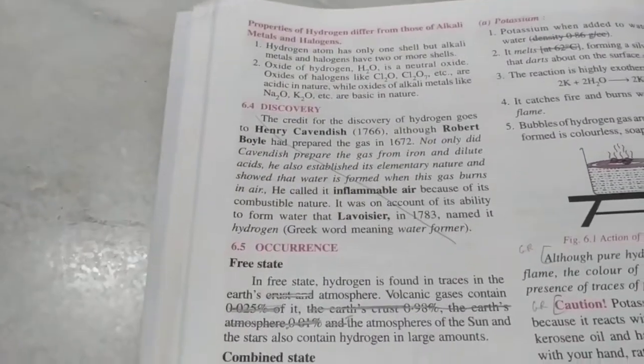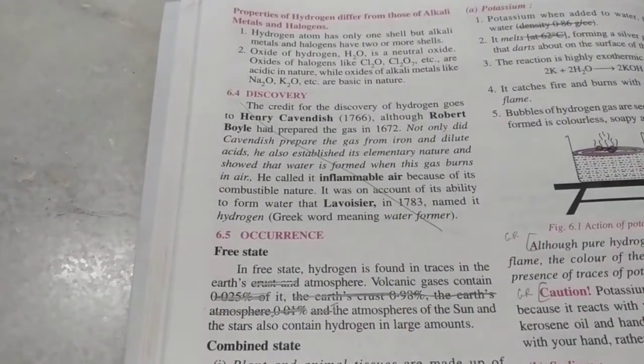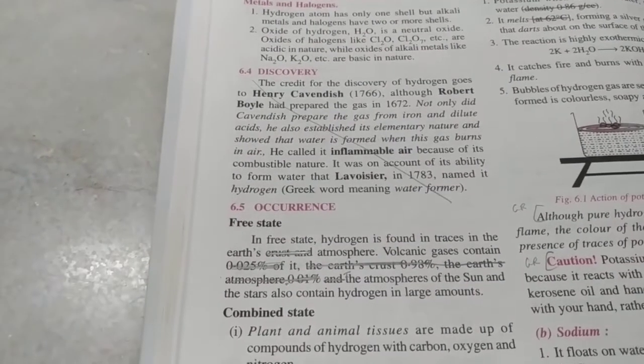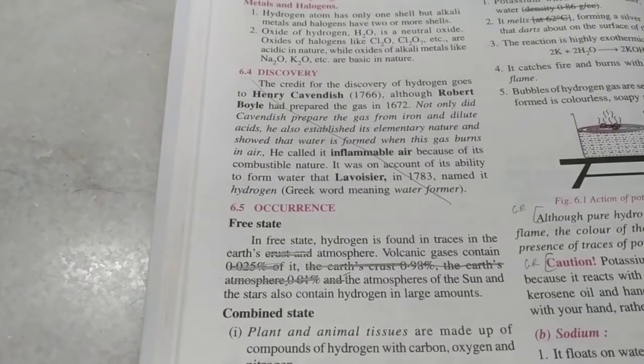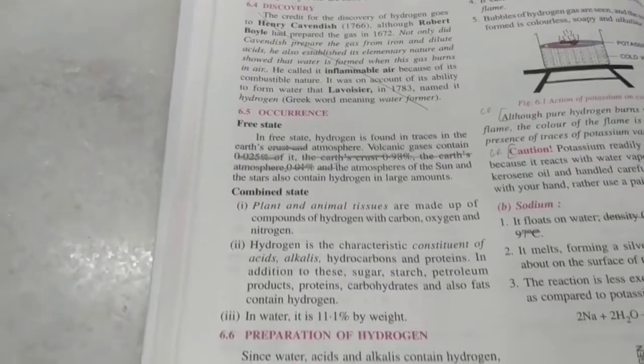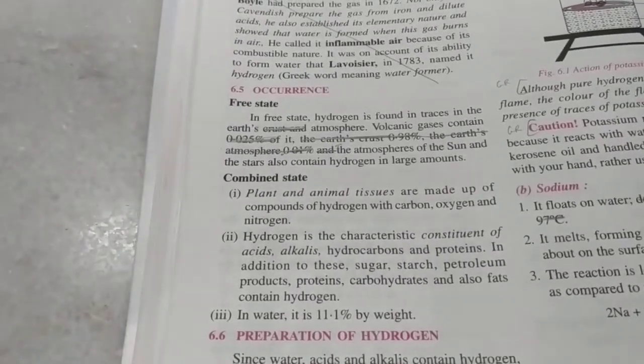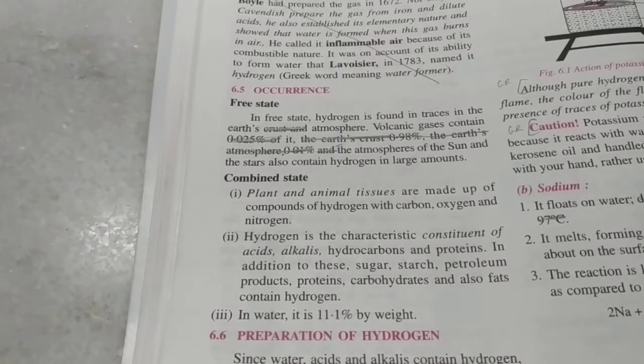Occurrence, well, it occurs in the free state in very small quantities and traces in the atmosphere. It is found in volcanic gases as well, but the stars and the sun have huge quantities of it. In fact, the day hydrogen and helium run out, a star will stop emitting light, which would happen in 5 billion years. Don't worry, you won't be there to witness it. In the combined state, it is found abundantly. It is a part of all organic compounds. Carbohydrates, proteins, fats, everything has hydrogen.